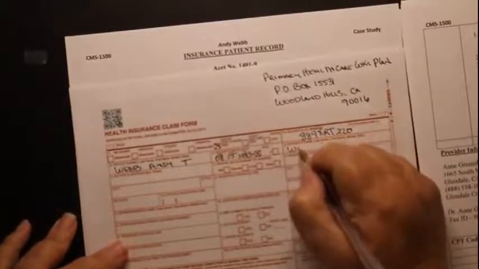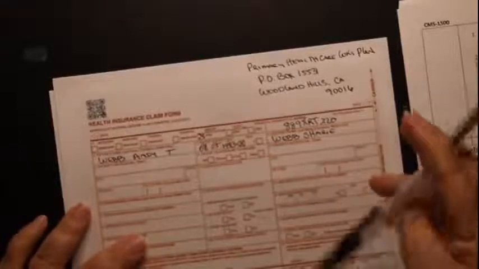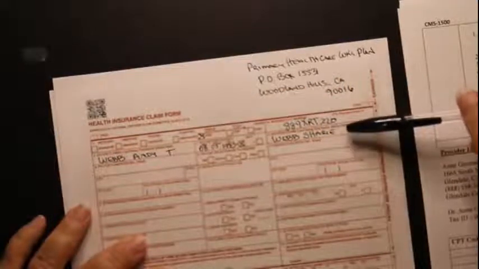So we're going to put here Webb, no comma, Sherry, spells her name weird, S-H-A-R-I-E. I don't have a middle initial, so I'm going to leave that blank. Okay? So far we have the type of insurance, we have the ID number, we have the patient's name, the date of birth, and the subscriber or the insureds.